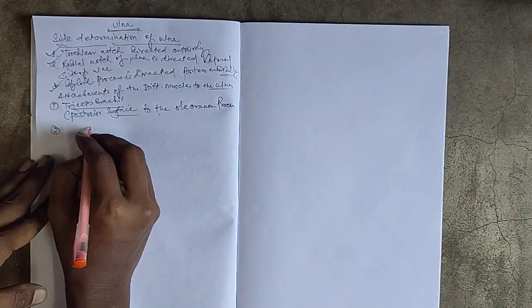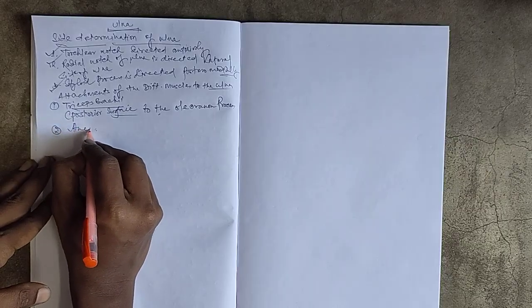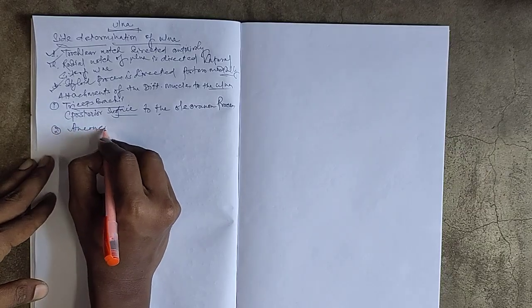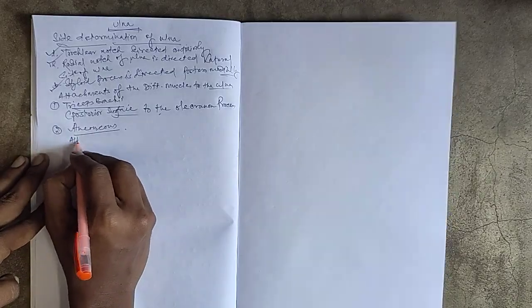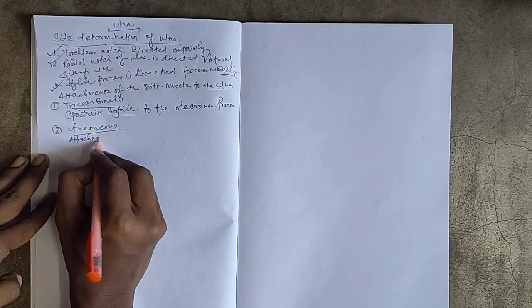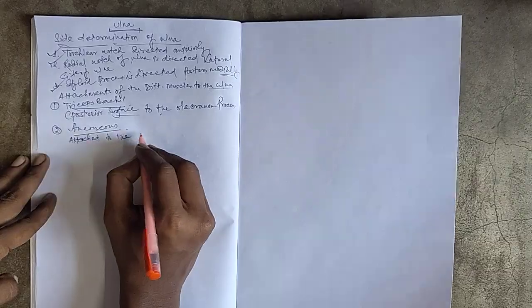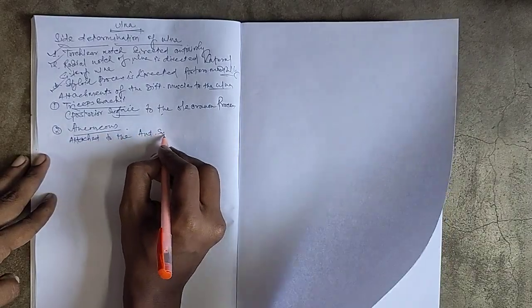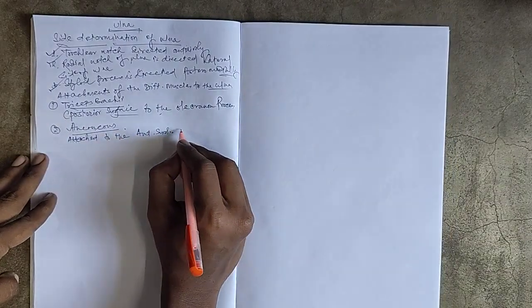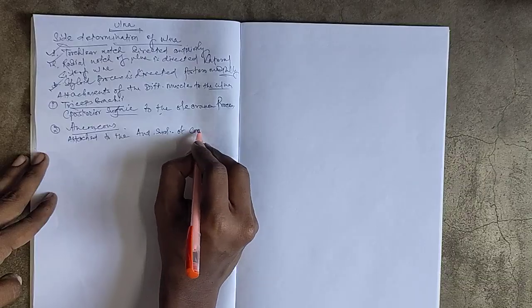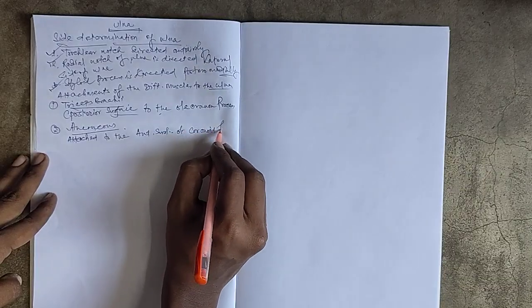Number 2, the anconeus is attached to the anterior surface of the coronoid process.